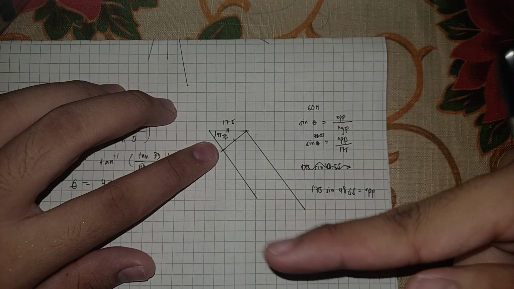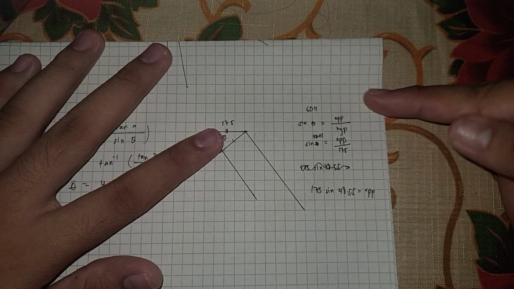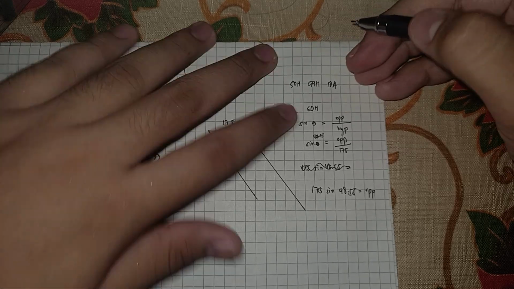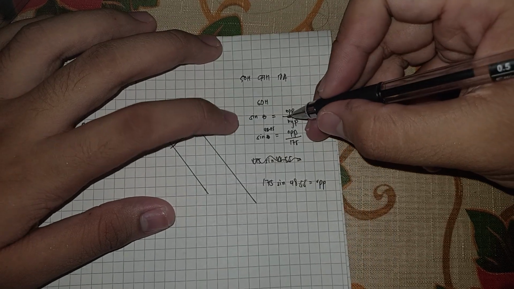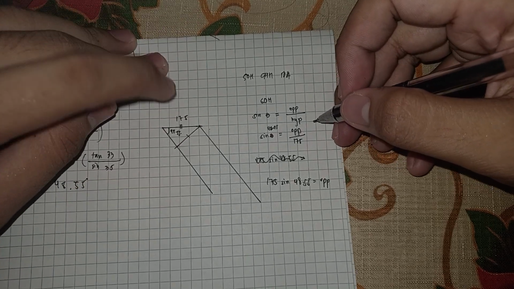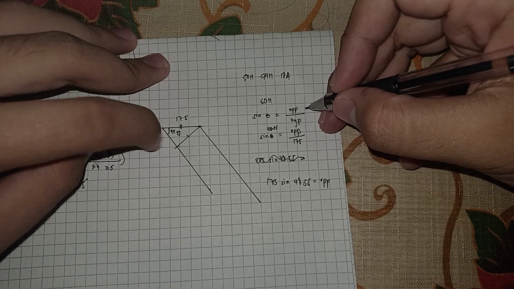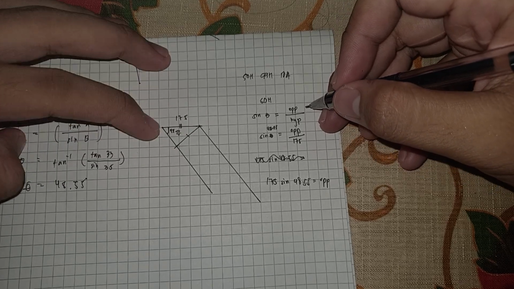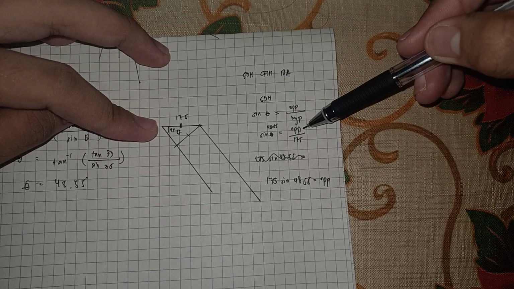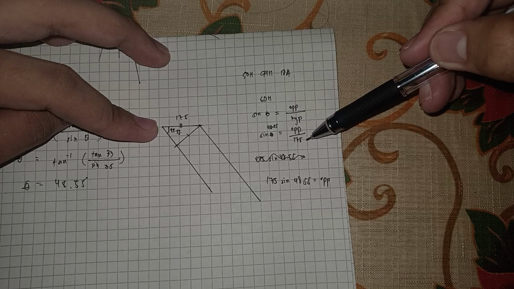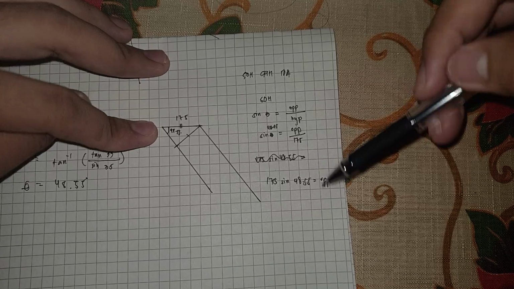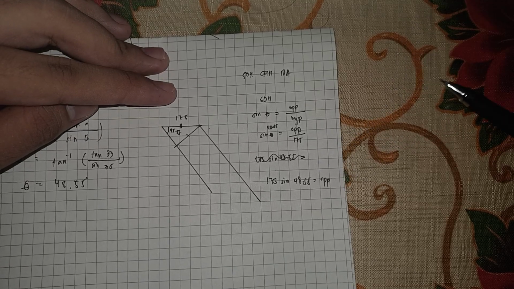So what we will do is use SOH from SOHCAHTOA. For SOH, we have sine equals opposite over hypotenuse. So our hypotenuse is the given value. Always remember, our opposite is the opposite of the angle, that is the true dip. So we will substitute 48.55 here. Opposite is still unknown, and 175 is the hypotenuse. We will cross multiply.